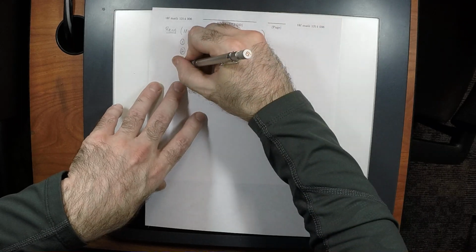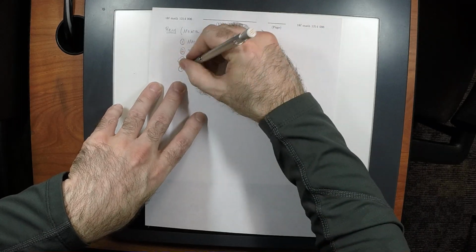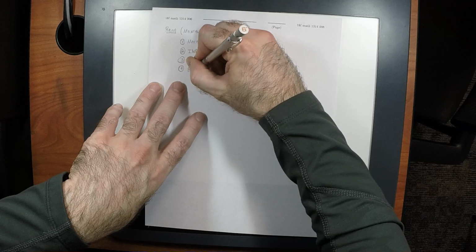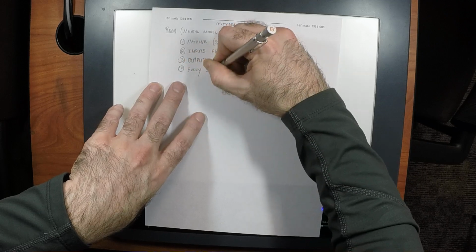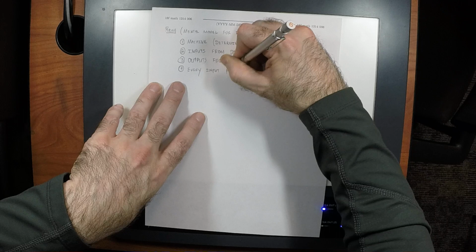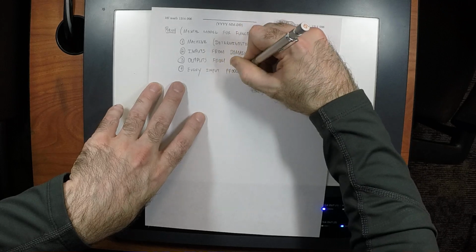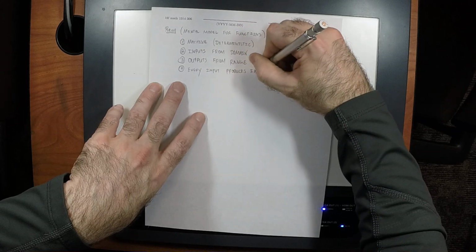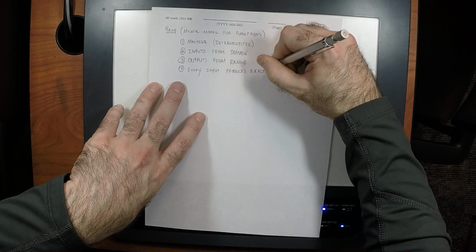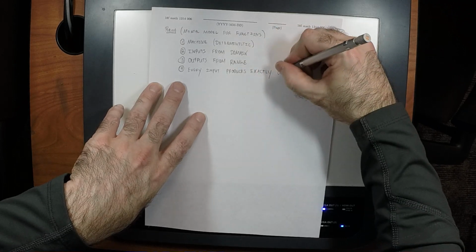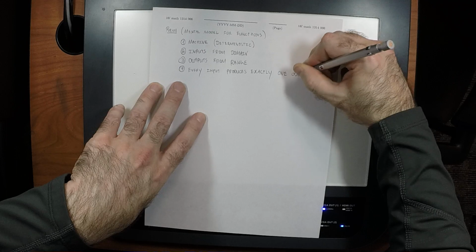From the range. And furthermore, every input produces exactly one. Exact has a T in it, exactly one output.